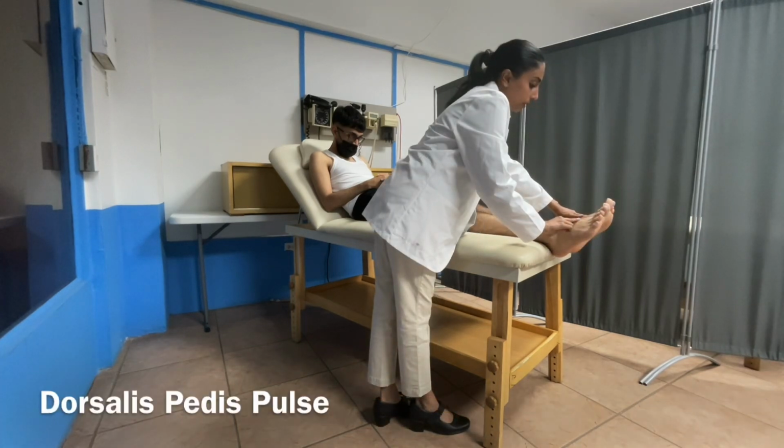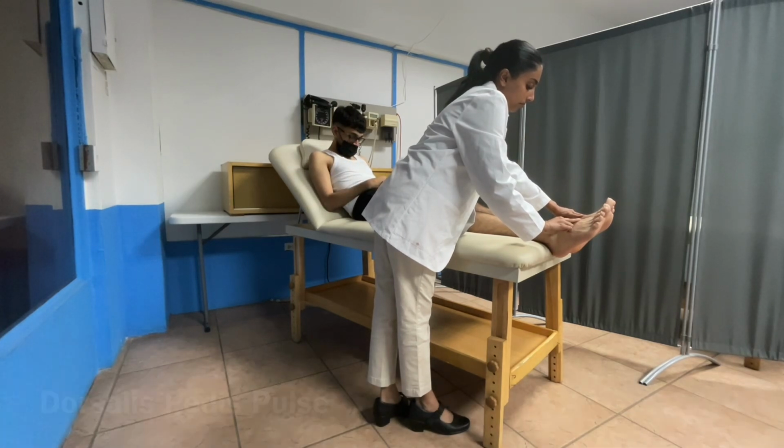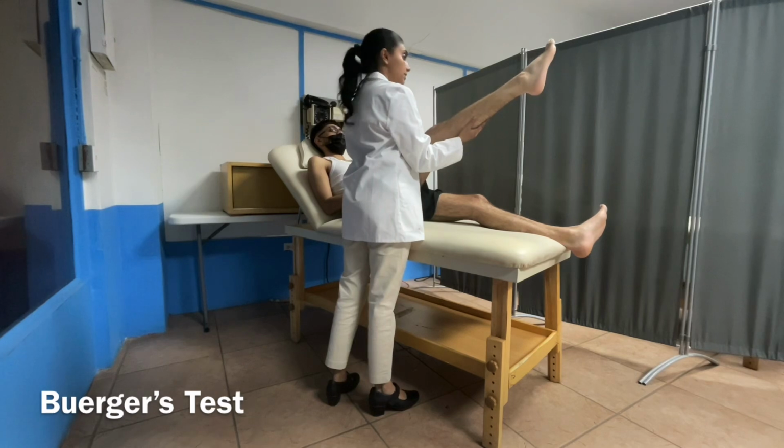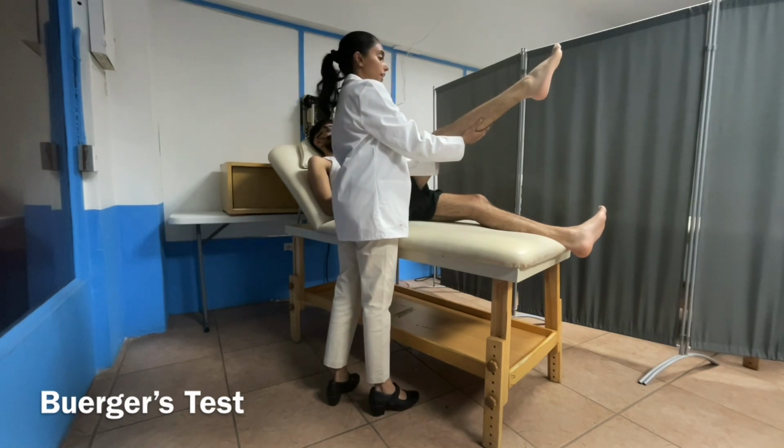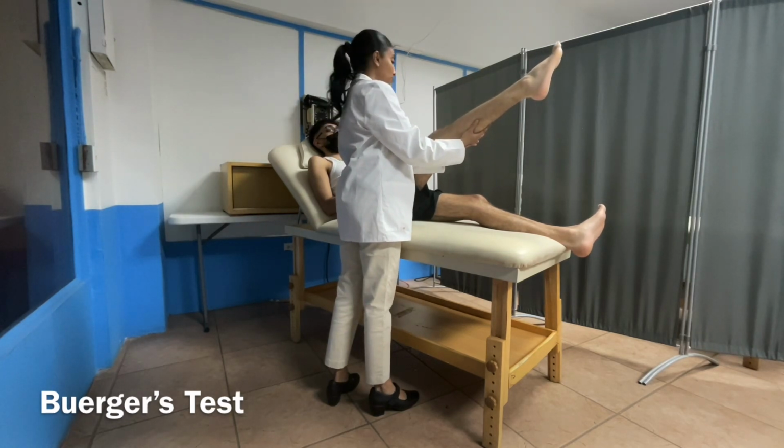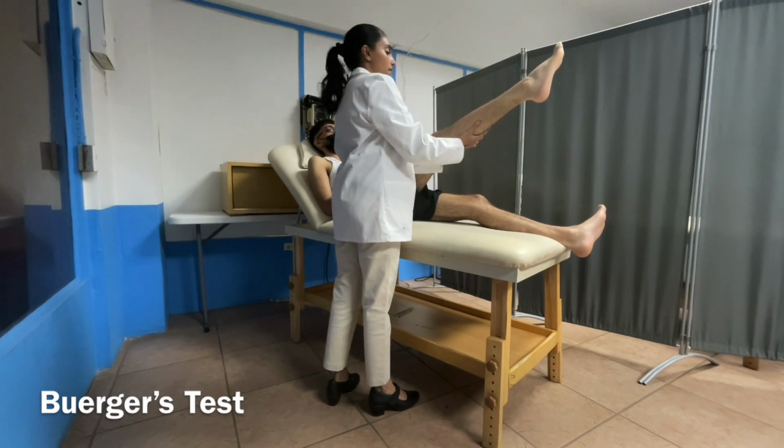Now I will palpate for the pulse on the dorsum of the foot, just lateral to the extensor tendon of the great toe. Next, I will elevate the leg 60 degrees to perform Buerger's test. I will wait 30 to 60 seconds and inspect for any marked pallor.